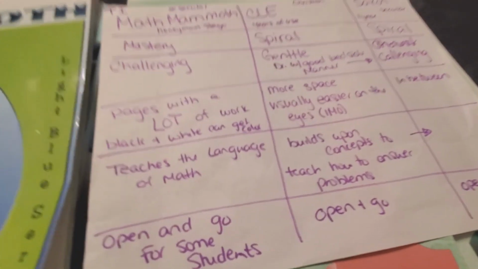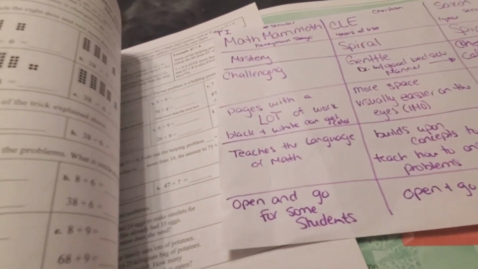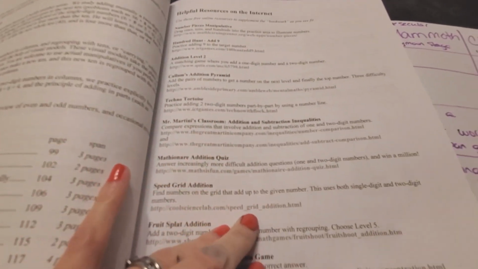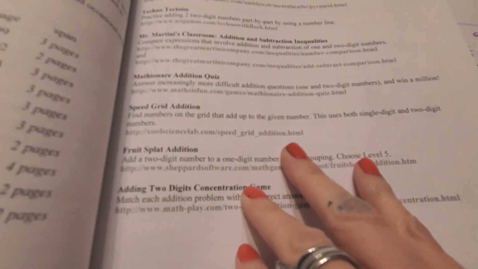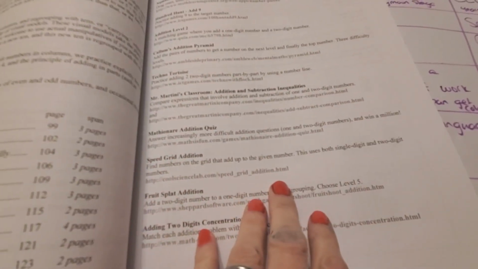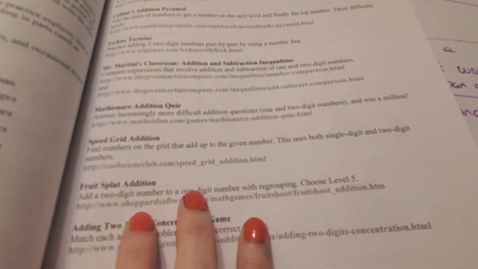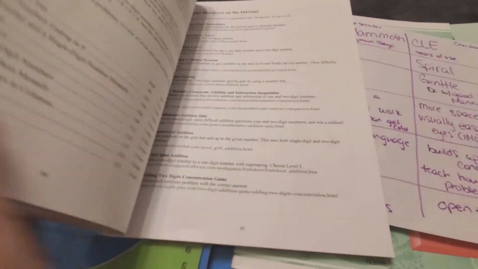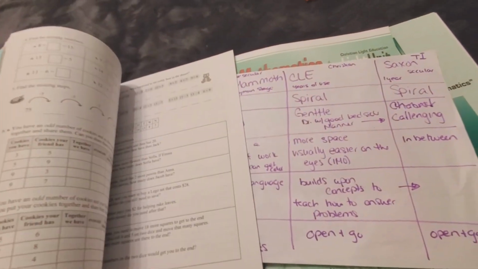Okay, so Math Mammoth, I put open and go only for some students, because a lot of students are going to need these extra resources to help them solidify concepts or to practice throughout the year, unless you find a way to make it spiral, like I said, doing a lesson out of each chapter, as opposed to going chapter to chapter. And then you have to kind of find these. The only really difficult thing about this, and it's not difficult, is making sure that those links still work. And maybe some of them your child won't like, or you prefer a different type of approach. So that adds a little bit of time. But other than that, it is completely open and go. There's no teacher's manual. You just go right from page to page through this.